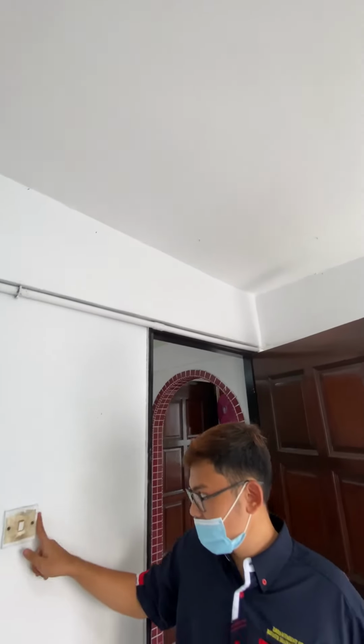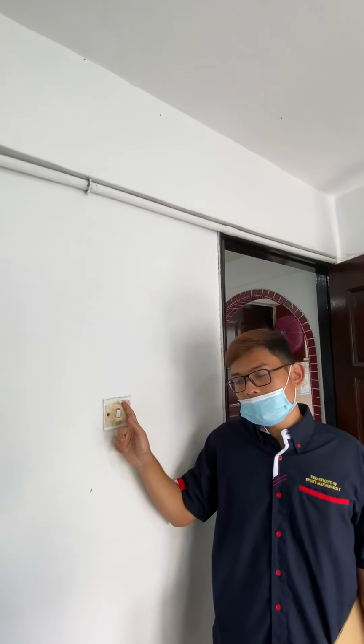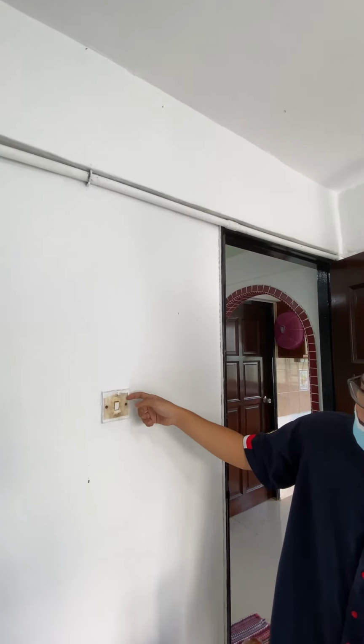But the switch is not in good condition. The paint is too much and it touches the switch, so it is not proper. So we need to change the switch. Okay, just now we finished checking the hall.